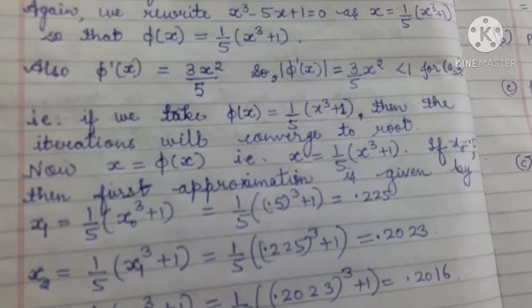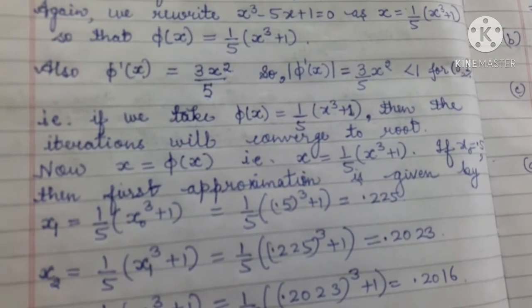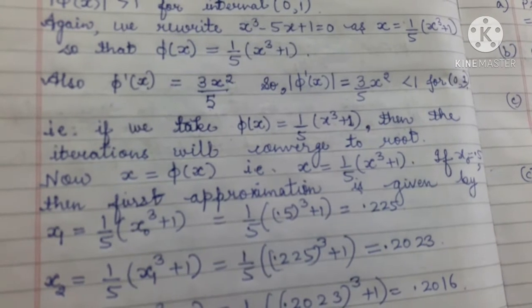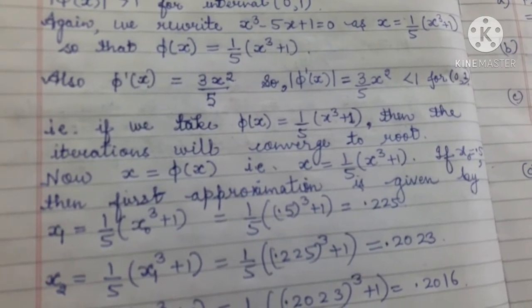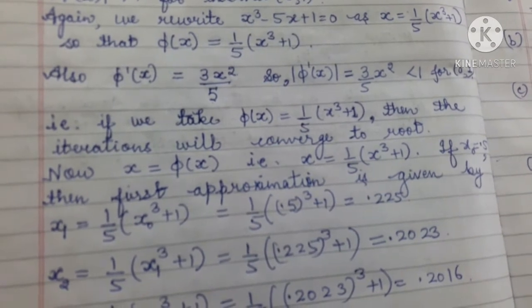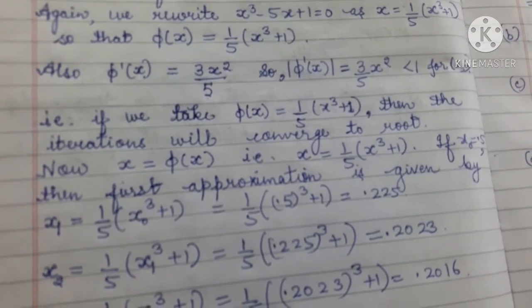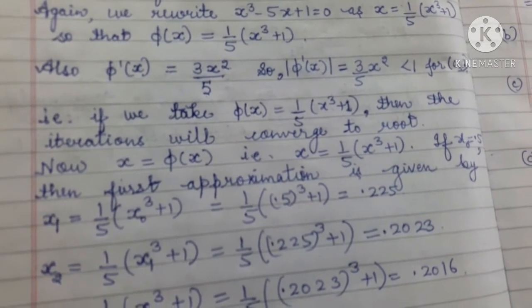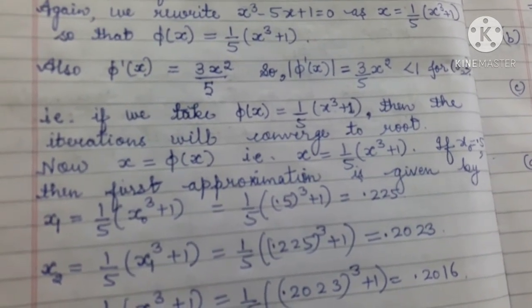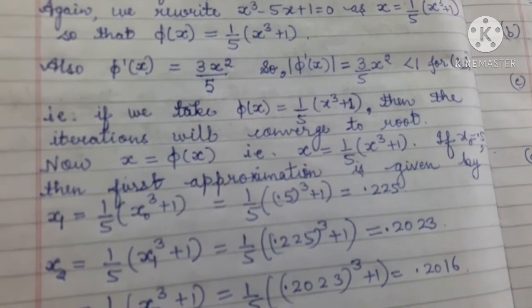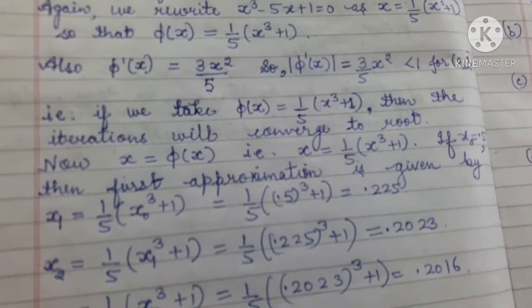Now what is this? It is part of the procedure to use the iteration method. Right? If mod of phi dash of x is less than 1, then our whole process will converge to the actual root. Otherwise, it may not converge. Okay, so we have to check this condition. Whichever phi of x satisfies this condition, we will accept, otherwise we will reject those phi of x.